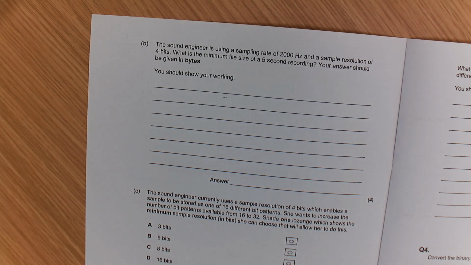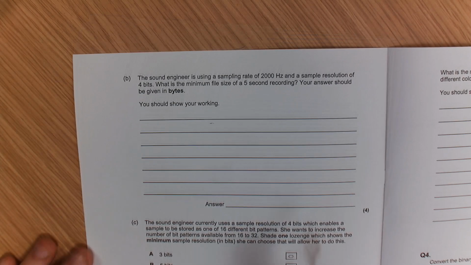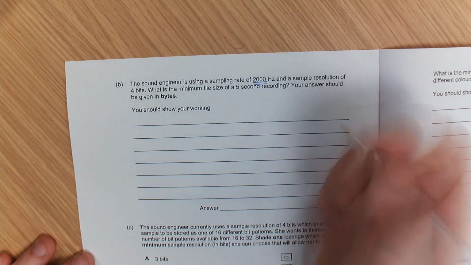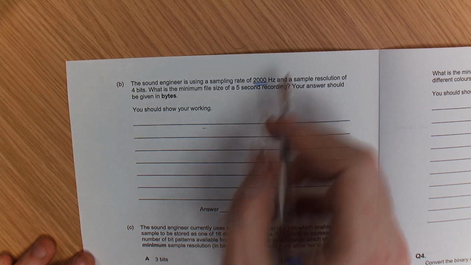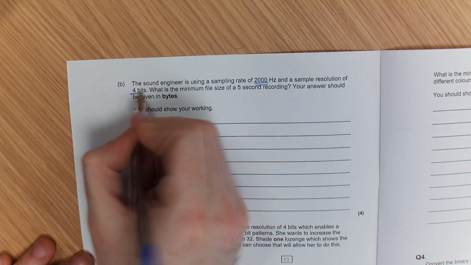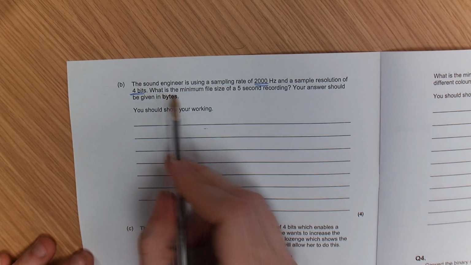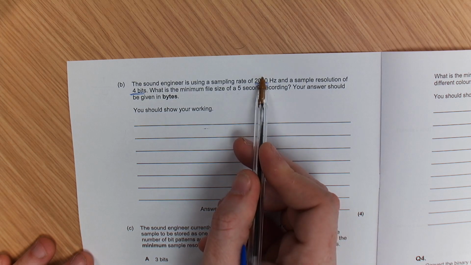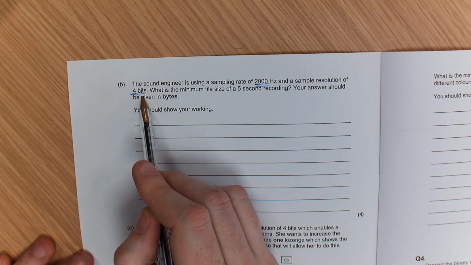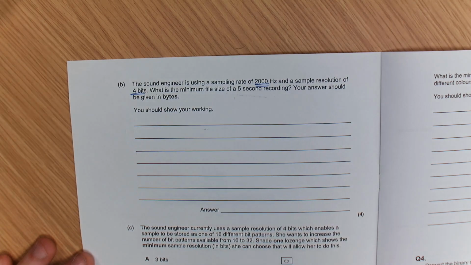What we have here again is a question that's got lots of information that goes with it. All right. A sound engineer is using 2000 hertz. What that means is 2000 samples a second. If you ever see Hz, it means that's the number of samples per second. And a sample resolution of 4 bits. What is the maximum file size for a 5-second recording? So we know that's how many samples a second. That is how many bits. And we know there are 5 seconds. So let's work it out slowly.